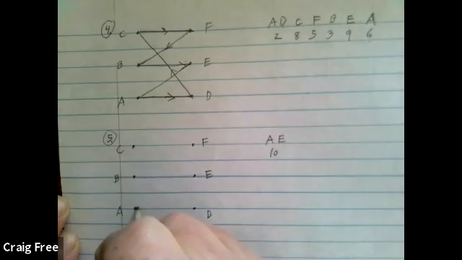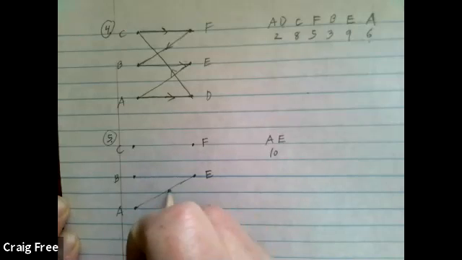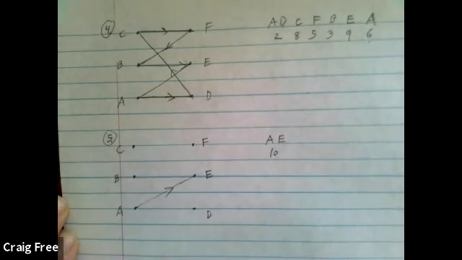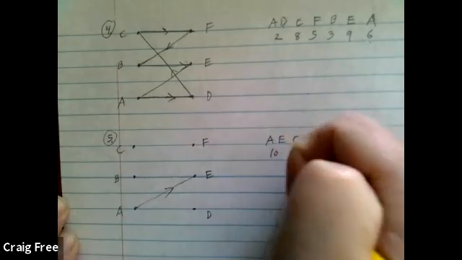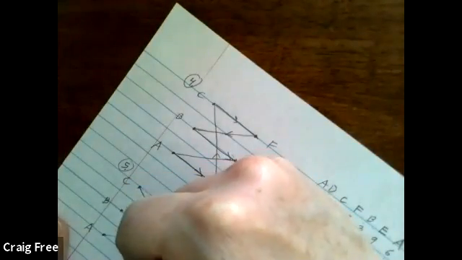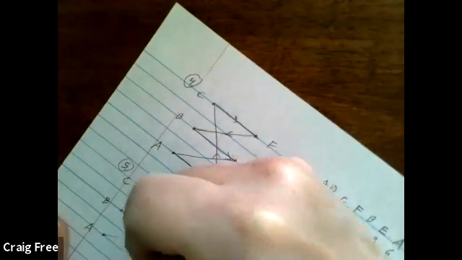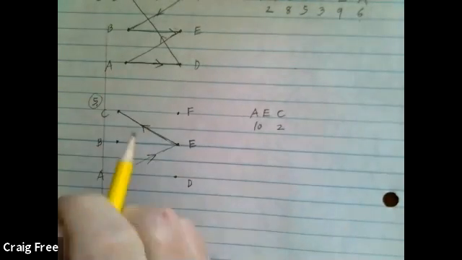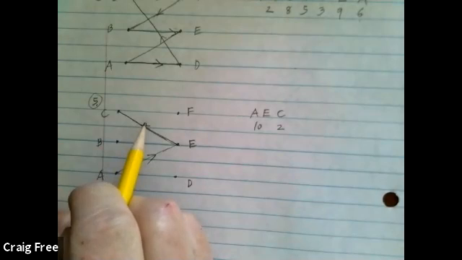So I'm going to go from A to E. All right, and then from E, the smallest path forward is to C, which is 2. And then from C, the smallest one I can see is going to F for 3.